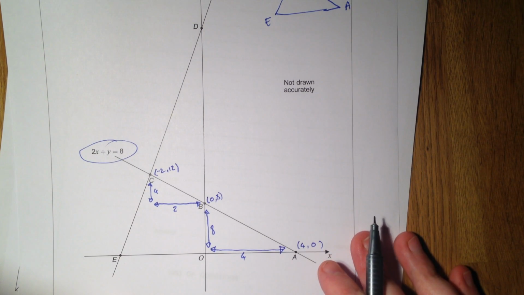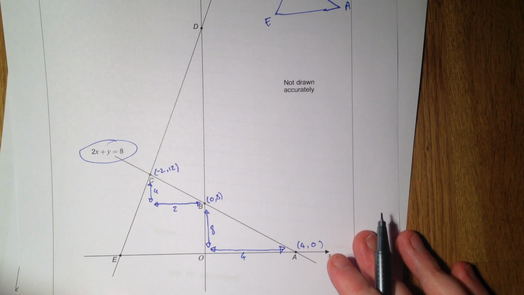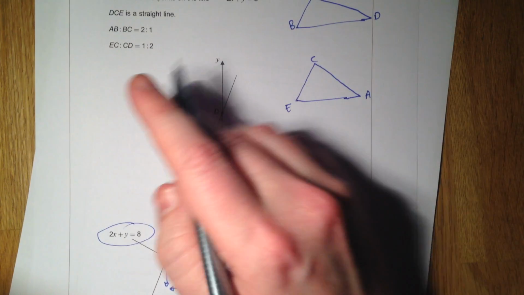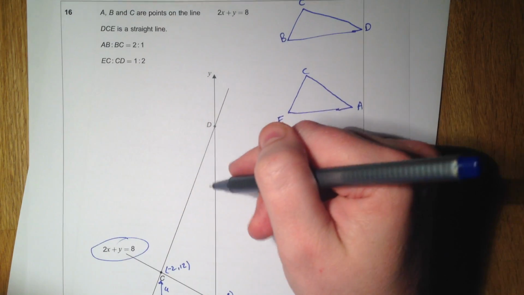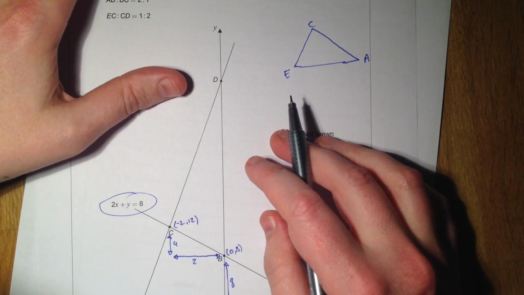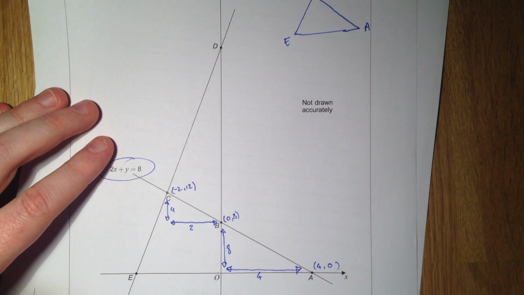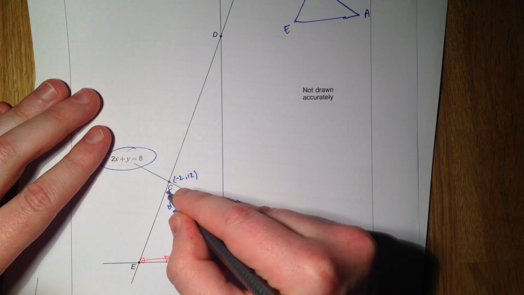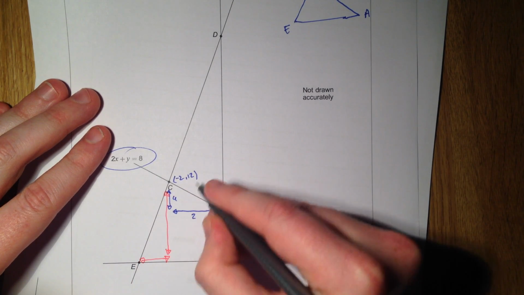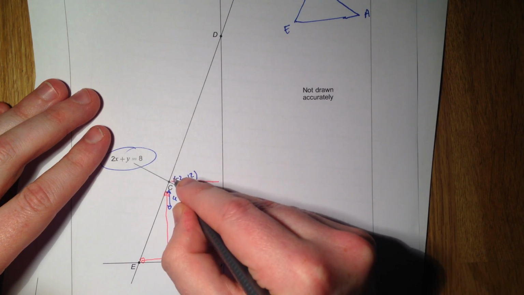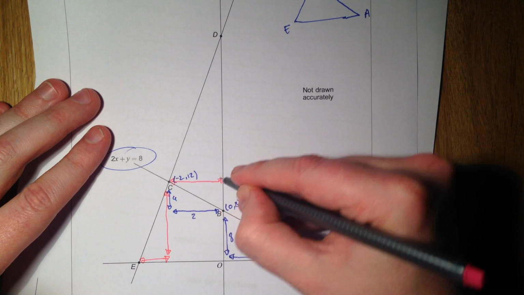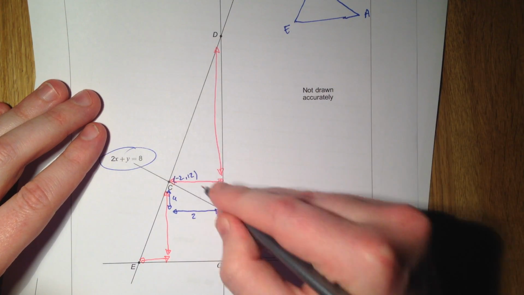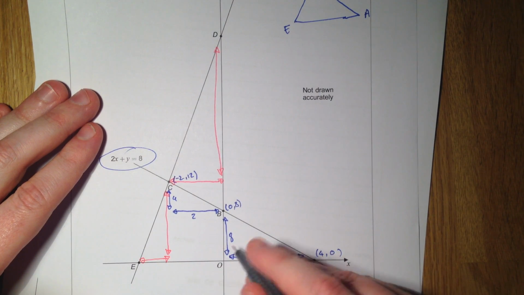Now, our other ratio that we have is that EC to CD is the ratio 1 to 2. So I'll do this in a different colour. E to C is that and that. So we know our ratio from E to C to C to D, it does look like it's going to be twice as big. This journey here is going to be twice as big as this journey here.